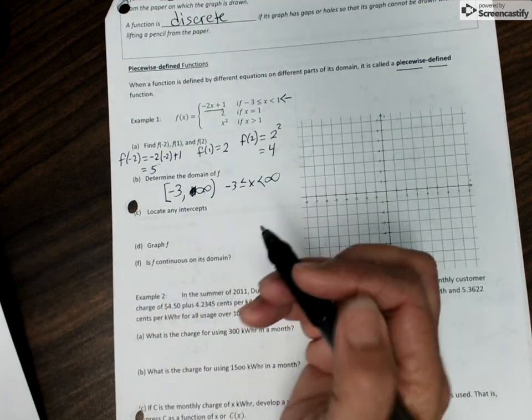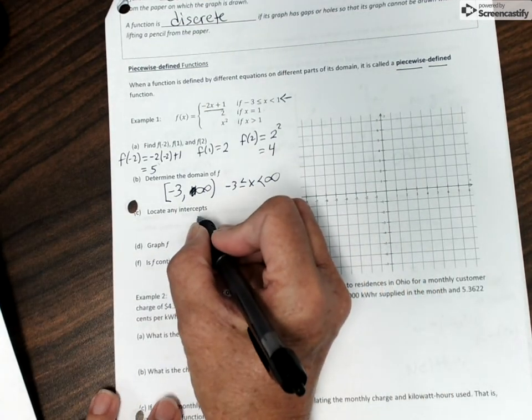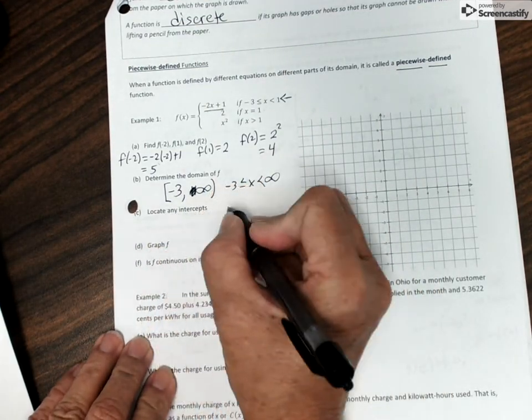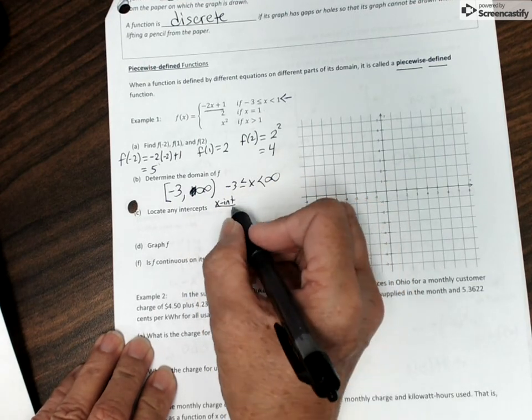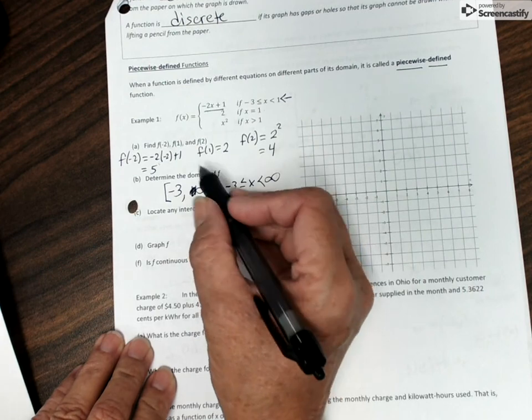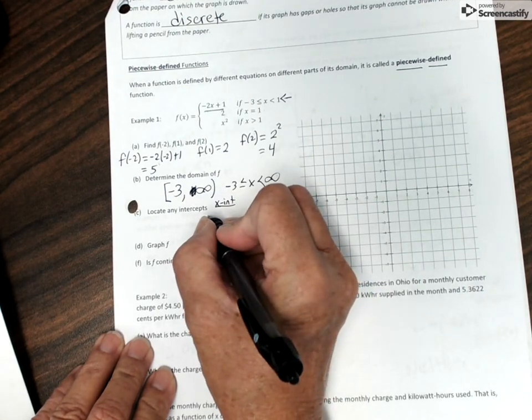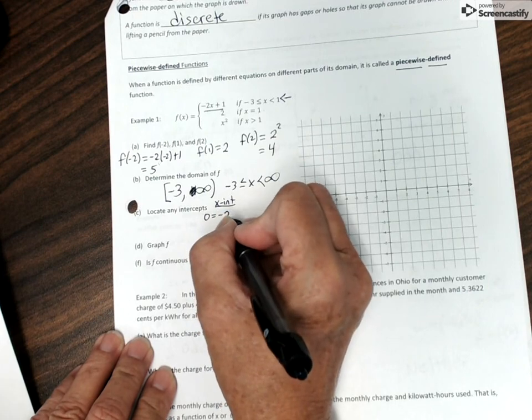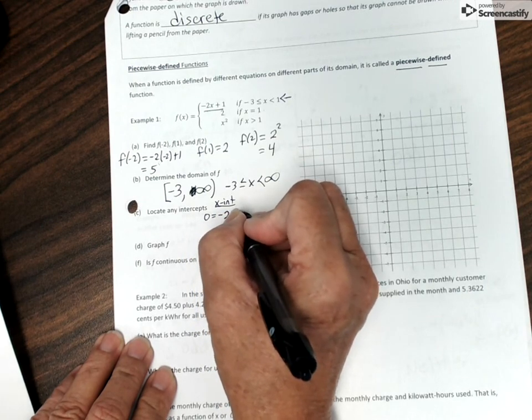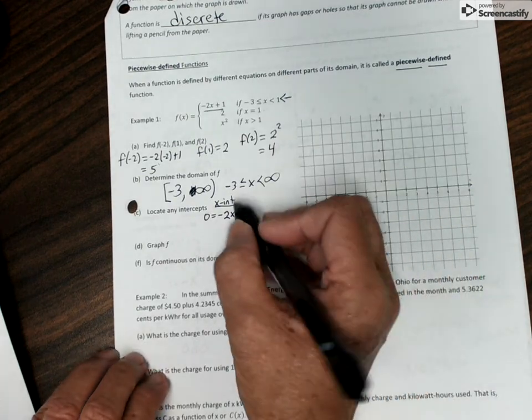Locate any intercepts. Okay, so when we find the intercepts, if I'm looking for my x-intercept, remember back from our first day, I set the equation equal to 0. So 0 equals -2x plus 1. I'm just starting with the top one.